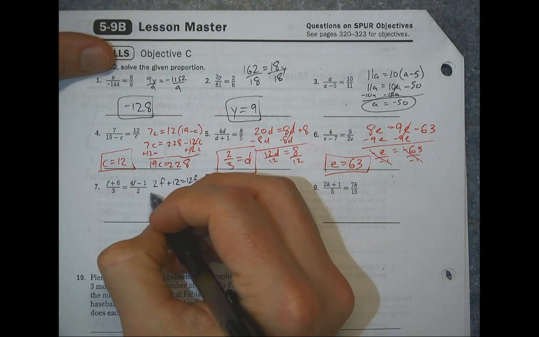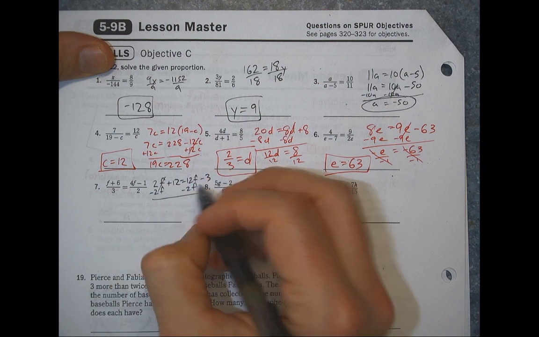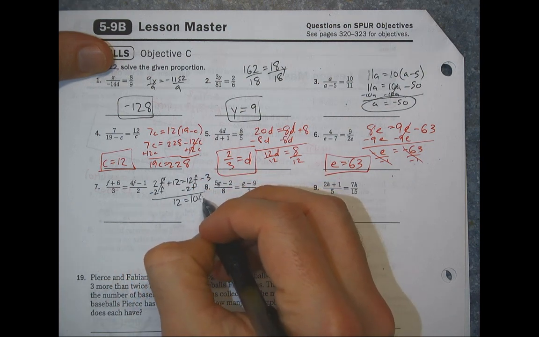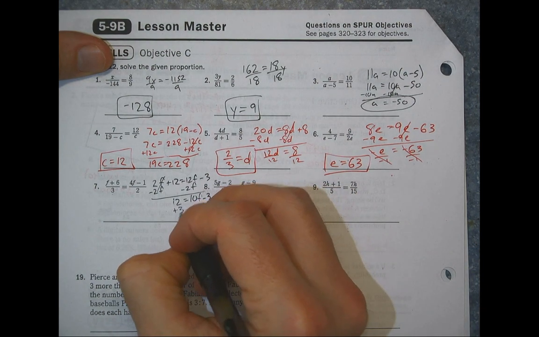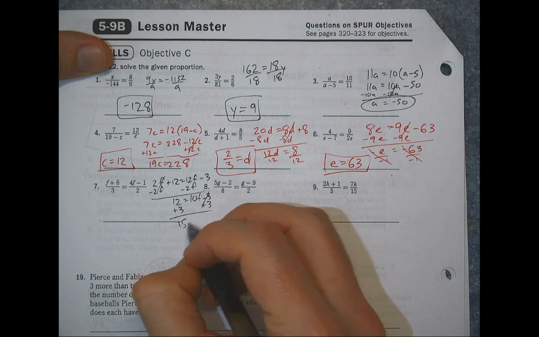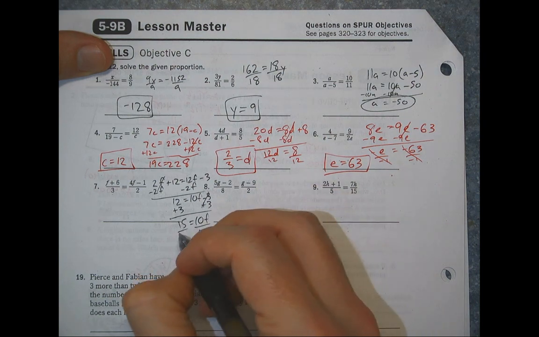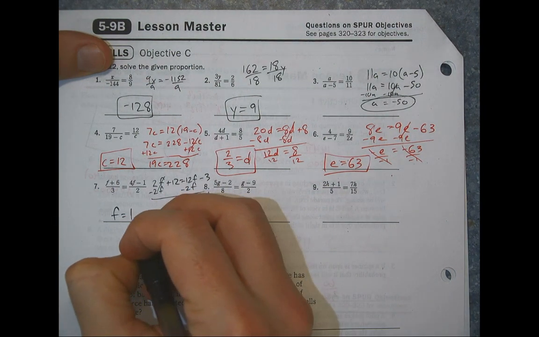So I'm going to go ahead and minus 2f from both sides, leaving me 12, and I'm going to get 10f over here, minus 3. So I'm going to add 3 to clear this out. 15 equals 10f. Divide by 10. And when you do 15 divided by 10, that's going to be 1.5.